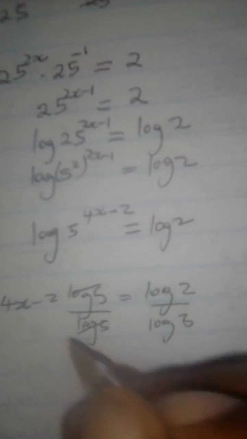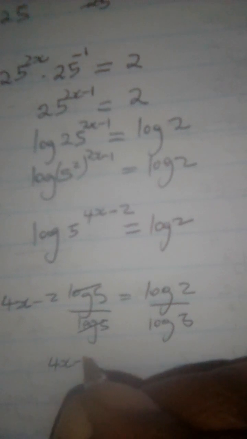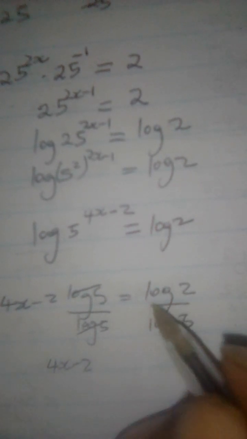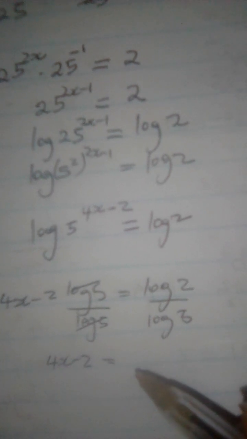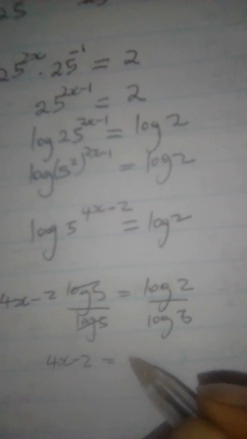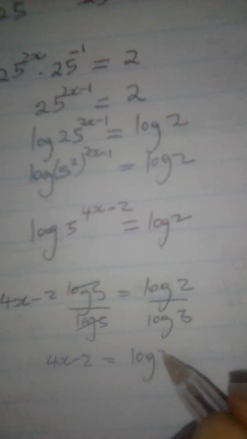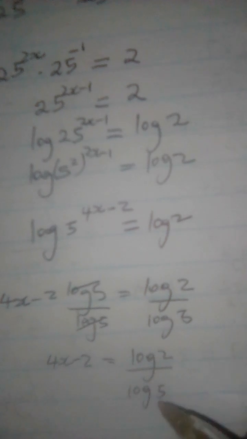These two cancel out and I have 4x minus 2, which is equal to log 2 over log 5.